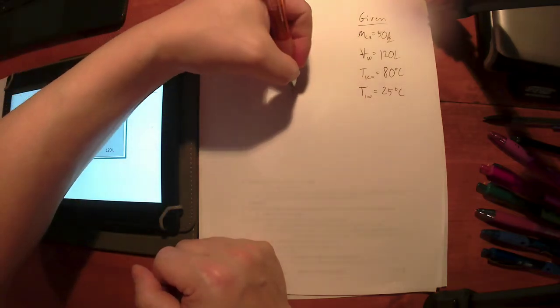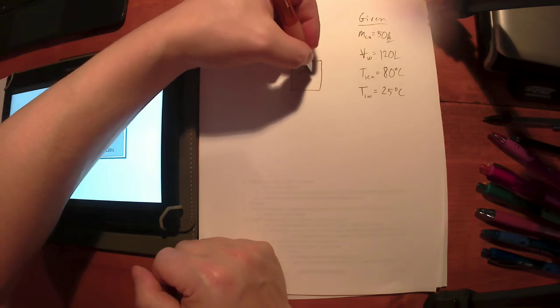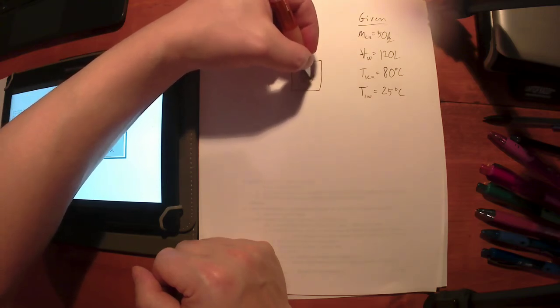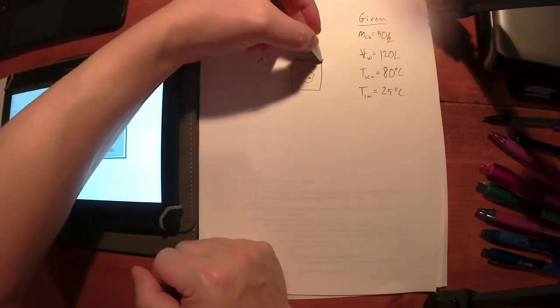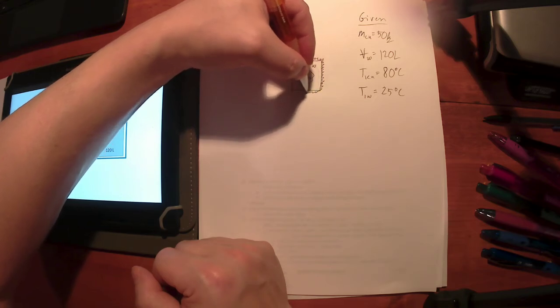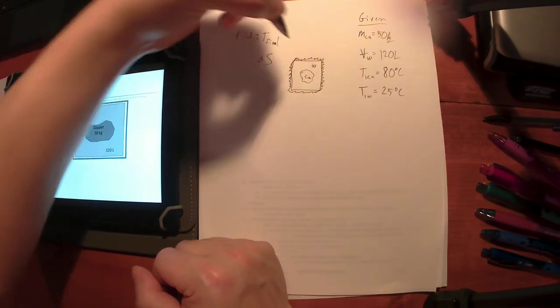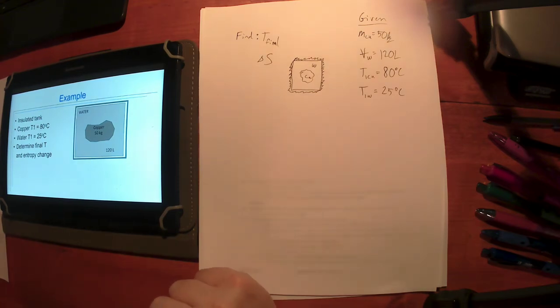And again, I've got this tank, copper, a big chunk of copper, and I've got water surrounding it, and this tank is insulated. Okay, well, we find the temperature. What all's going on here, and what are some good ways we might try to find the temperature? What are some tools we might have? And you say, well, this is a thermodynamics course. We do have the laws of thermo. Do those help us somehow?